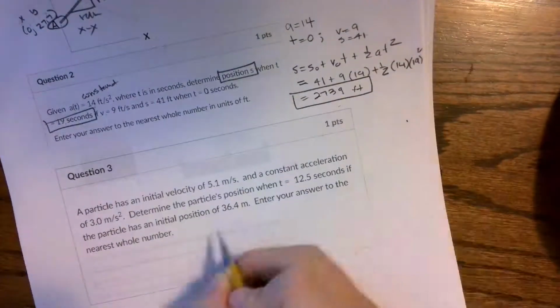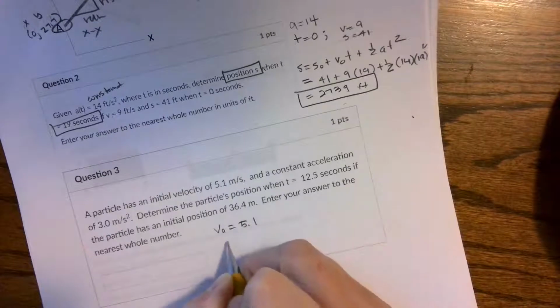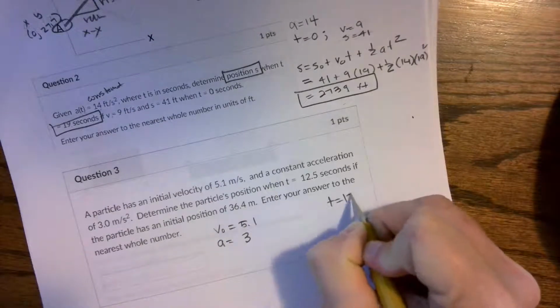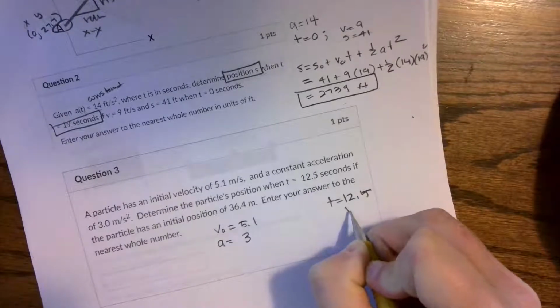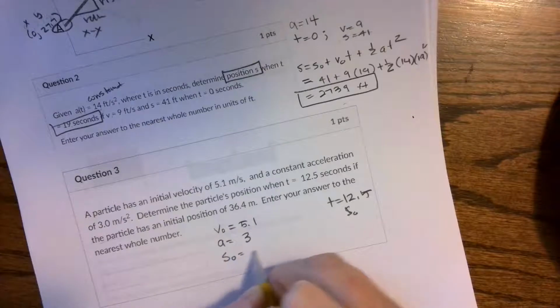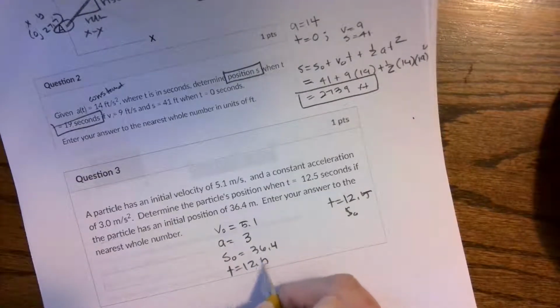Okay. A particle has an initial velocity of 5.1, so I know that I have an initial velocity of 5.1, a constant acceleration of 3. I want to find something when t equals 12.5. I want the position, with an initial position of 36.4, and then t equals 12.5.